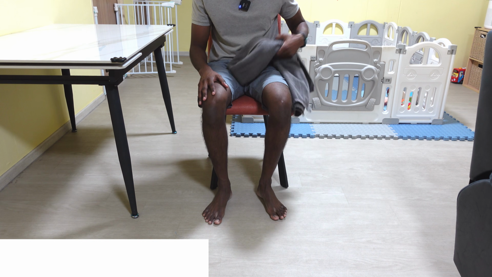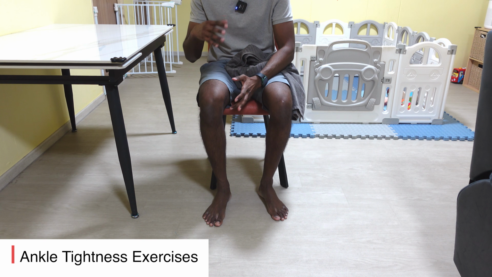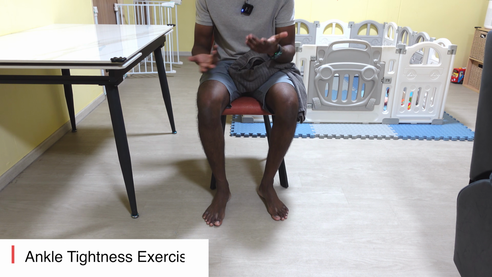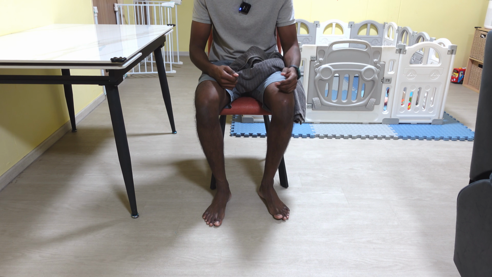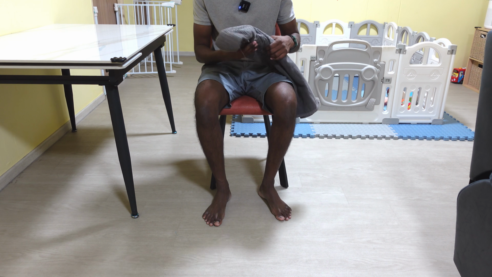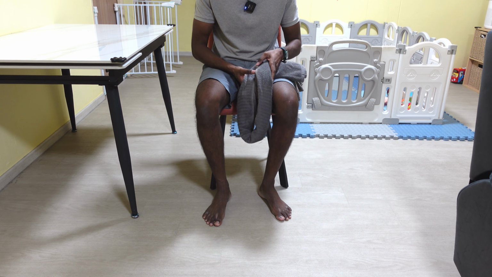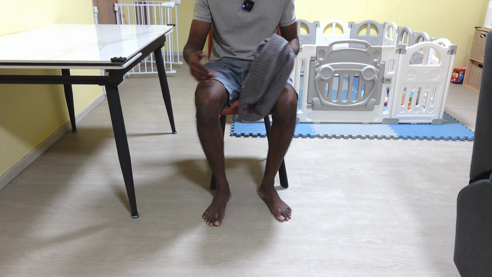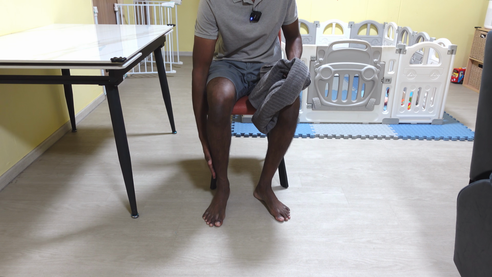Coming to exercise for your ankle tightness, there's actually 2 exercises I'm going to show you on how you can stretch this out that is going to be effective for you. So starting off, we're actually going to do a similar towel stretch first. So get a long piece of towel, and for this example, this is my affected ankle.